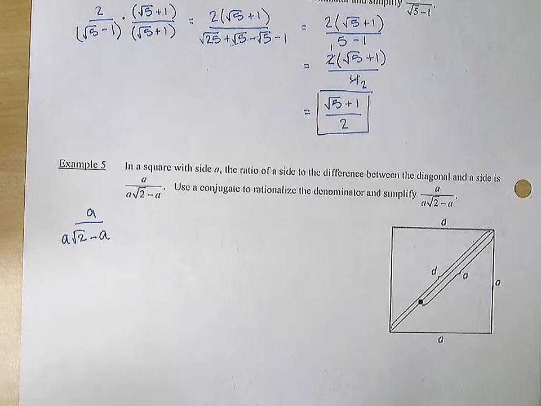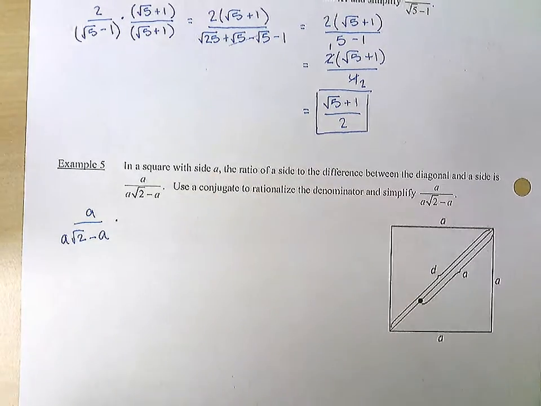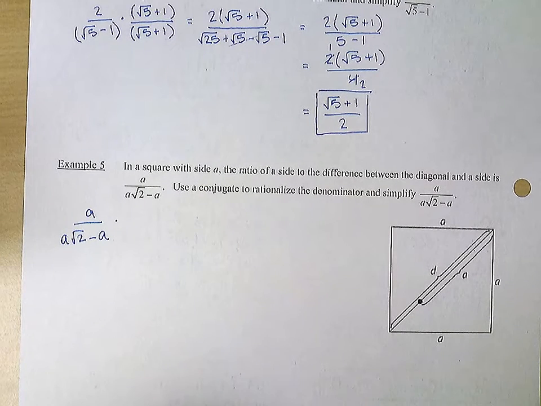So what should I multiply the numerator and denominator by to rationalize that? Not just square root 2. We want to multiply by the conjugate.